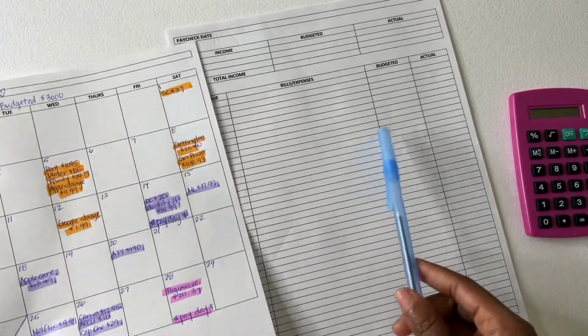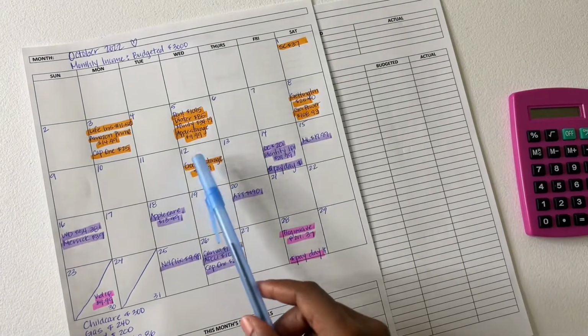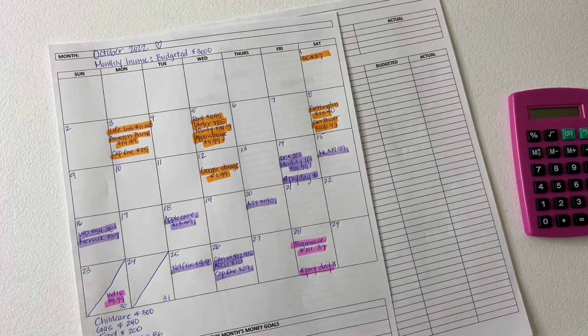For the paycheck budget worksheet, all you're going to do is list out all of the bills that you're going to be paying with the paycheck. All of these bills were already taken care of on the last paycheck budget worksheet, and let me show you that.